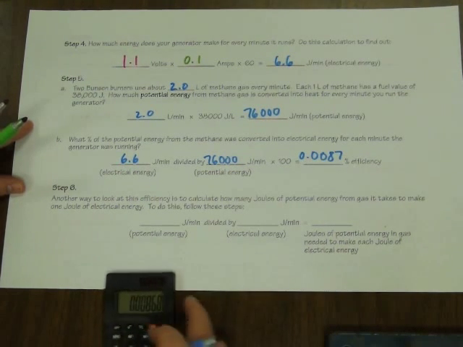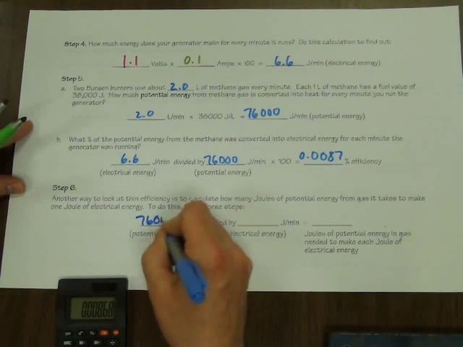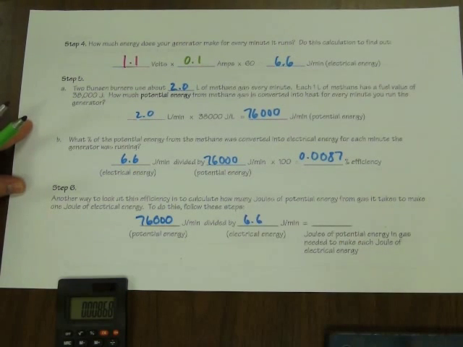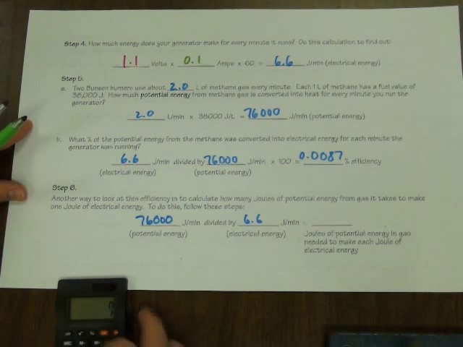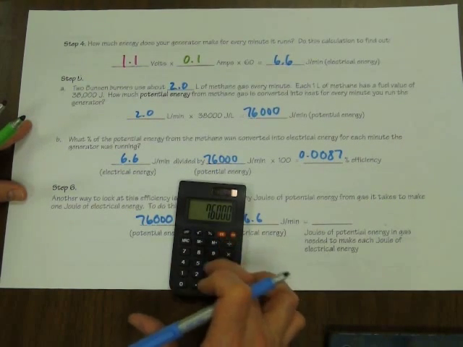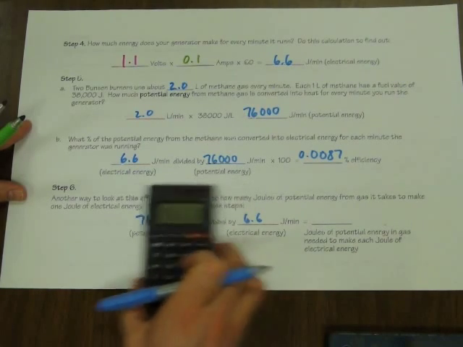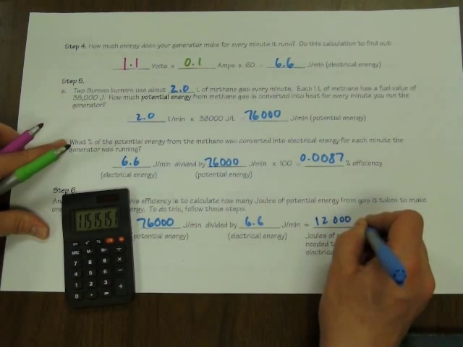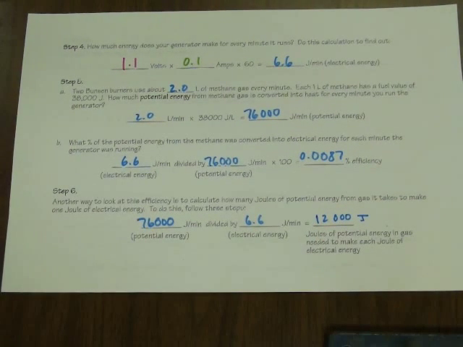And if I do the other calculation, if I had the 76,000 joules that I put in every minute, and I get back 6.6 joules every minute in return, then what is my return here? 76,000 divided by 6.6. I'll round it to two significant figures. It's 12,000 joules. So now I'm spending 12,000 joules every minute to make 1 joule of electricity. That's better than it was before. It's more efficient, but it's still not a very efficient process.